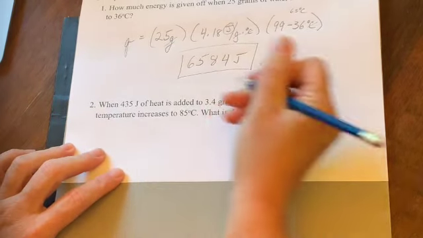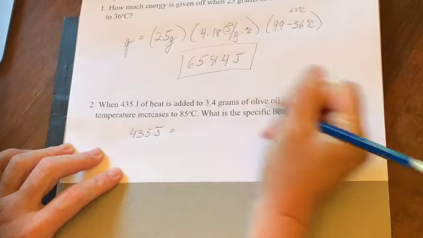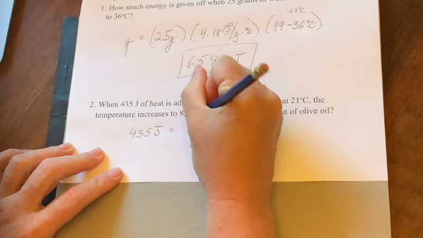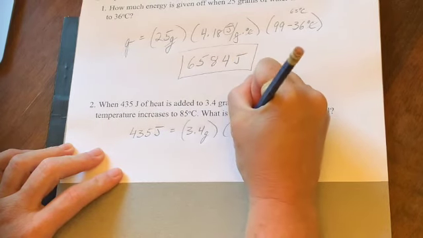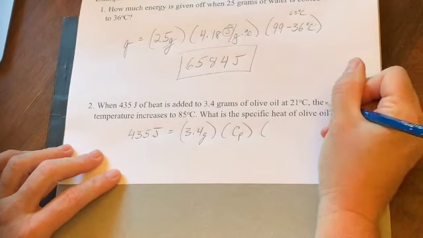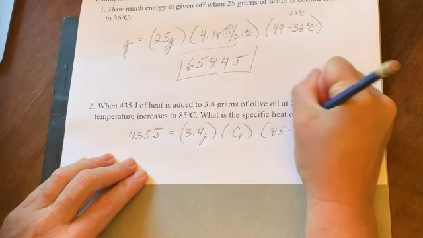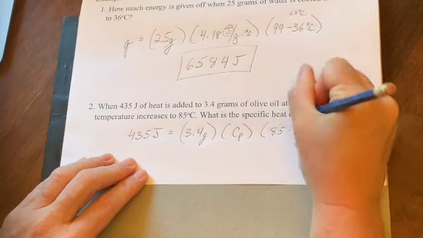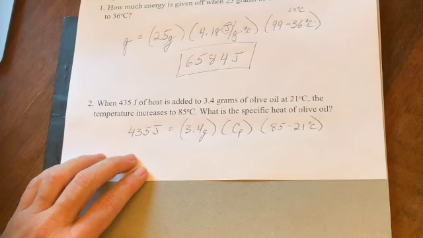So my energy is 435 joules. My mass is 3.4 grams. I'm looking for specific heat, so I'm just going to leave that there as my variable. My change in temp is it went from 21 to 85, so 85 minus 21. Remember, we want to keep that delta T a positive number. Think of that as you're going through.